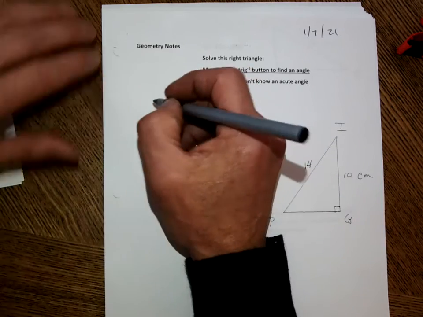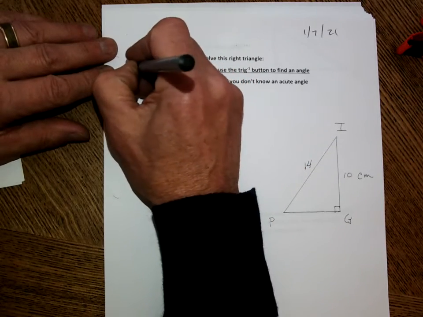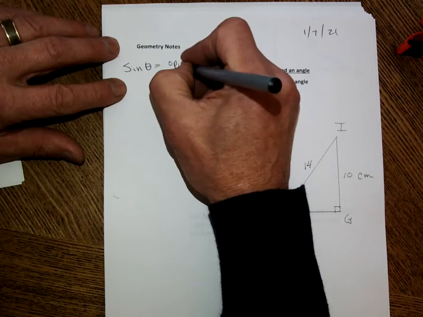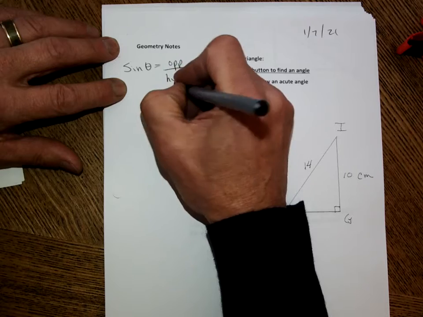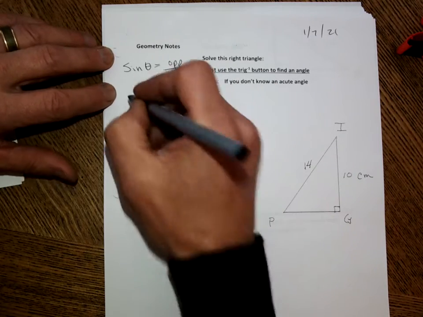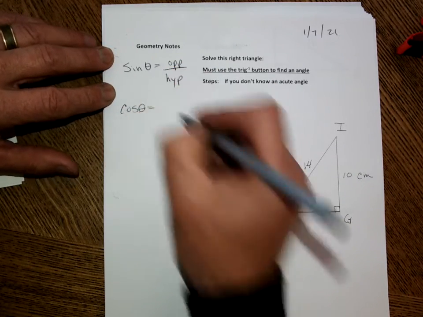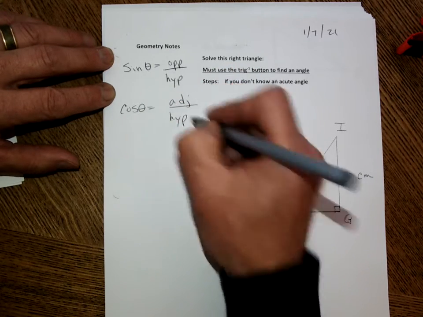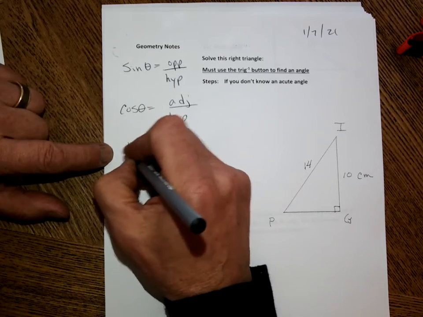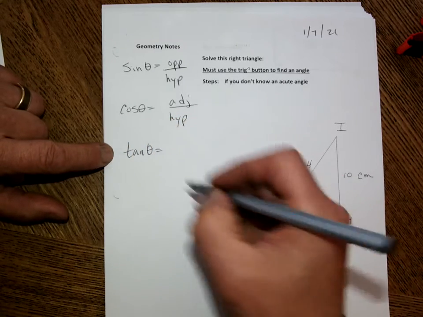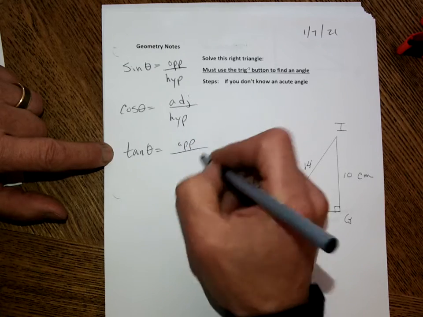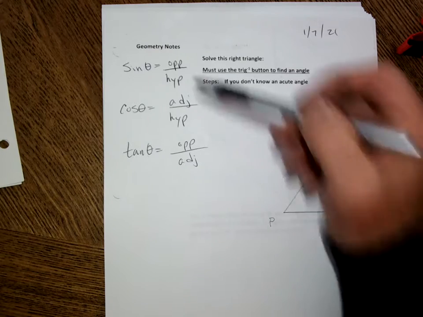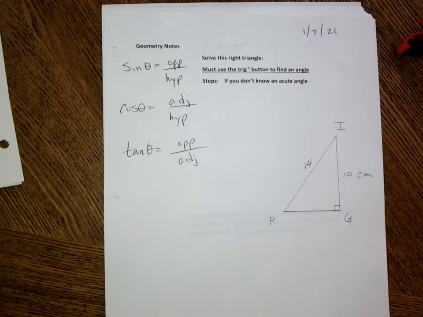Okay, so let's go ahead and do a real quick review. We have learned that the sine of an angle is a ratio of its opposite side over its hypotenuse, and the cosine of an angle is equal to its adjacent side over the hypotenuse, and that the tangent of an angle is equal to its opposite side over its adjacent side. Okay, and of course, in order to get these names, you have to stand at an angle.